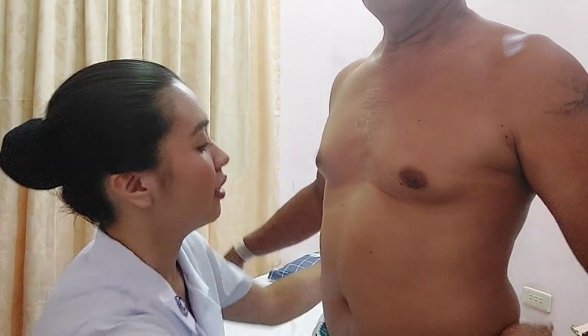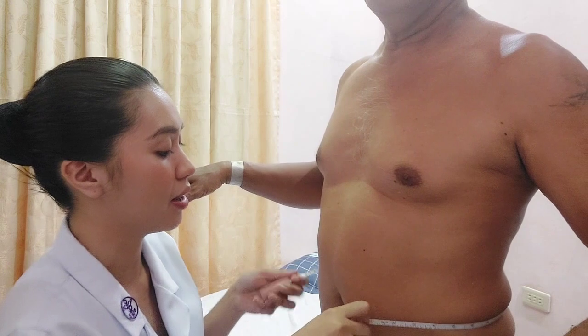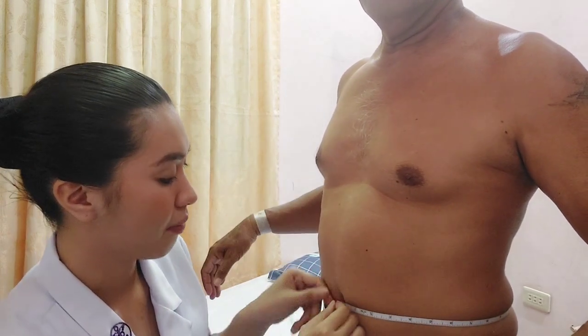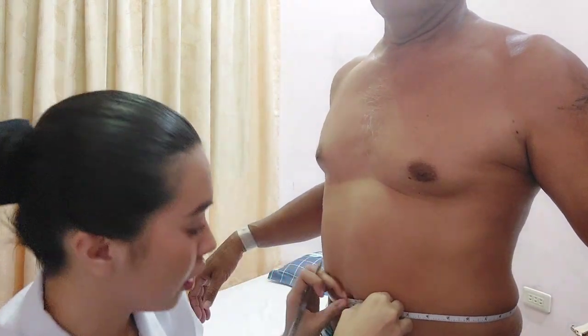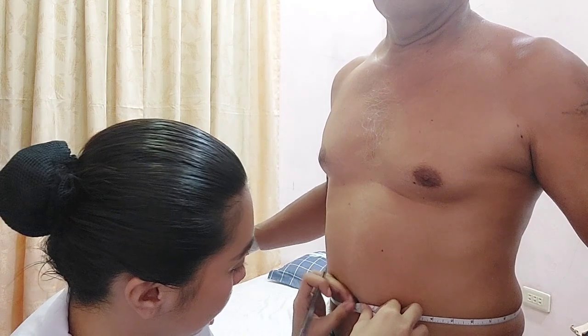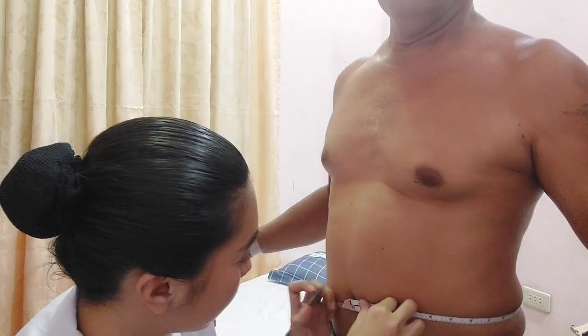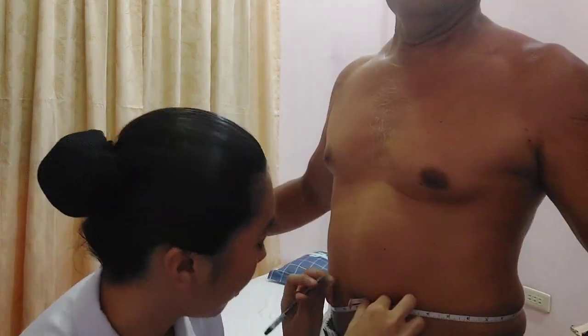Now that I have recorded the findings, next I'm going to take future measurements at the same location. What I would like to do now is use a ballpoint pen to mark the site right now.